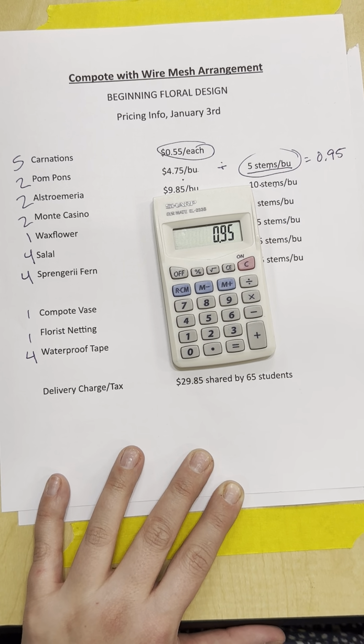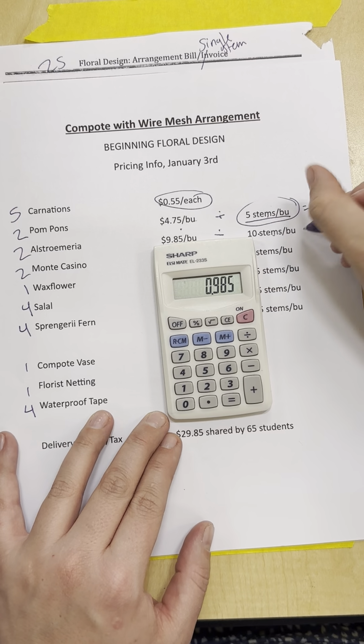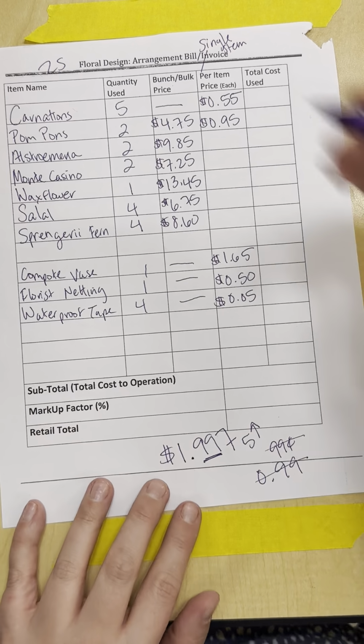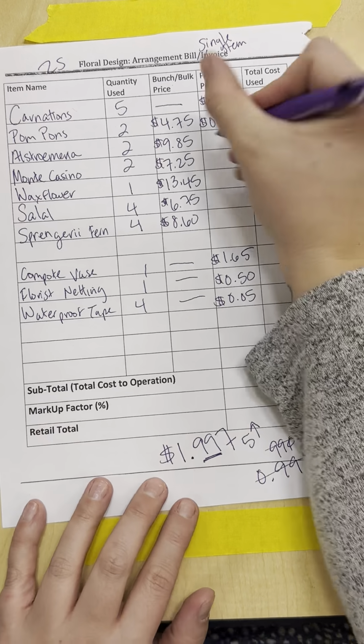We'll do the next one together and then I'll let you do the rest on your own. This next one is different amounts for both. We have a different bunch price, we have a different stem count. So we're going to do $9.85 divided by 10 this time. All right, and here's what I'm talking about. This one, we have a 3rd decimal place. So we are going to round. Because it's a 5 or higher, we're going to round up. So this is going to become 99 cents per stem. So alstroemeria is 99 cents currently per stem.